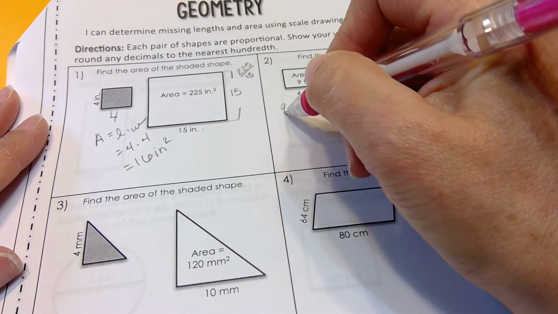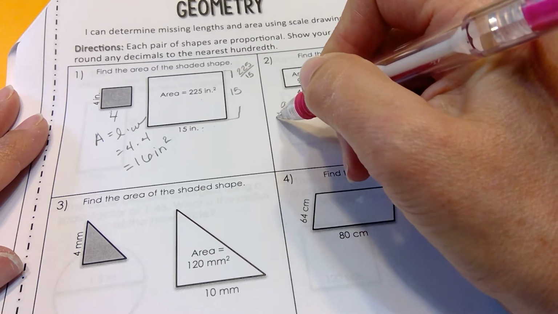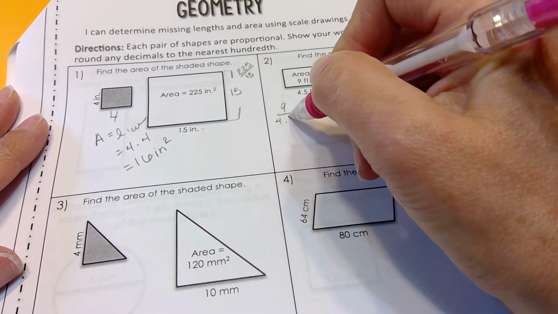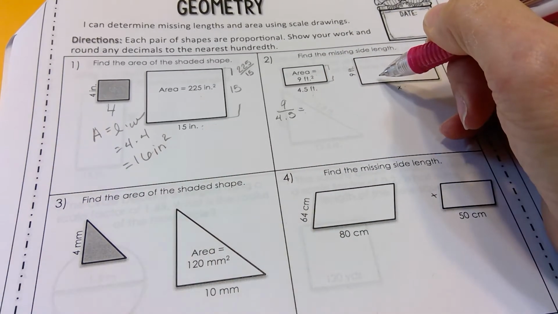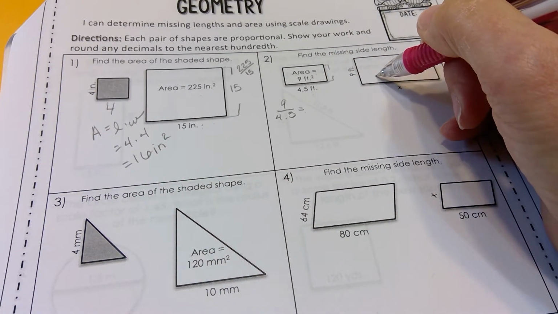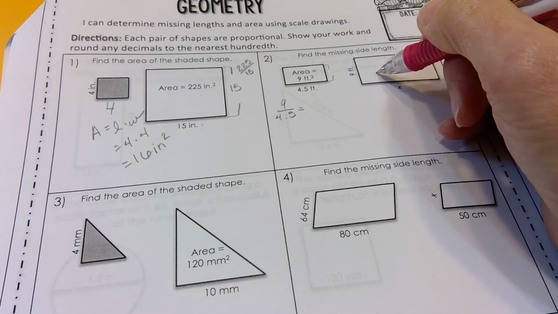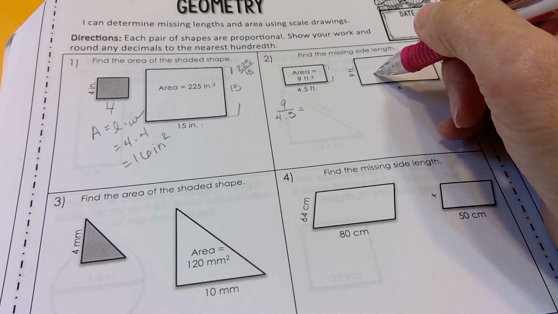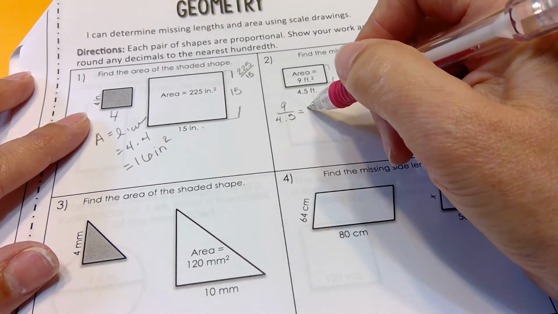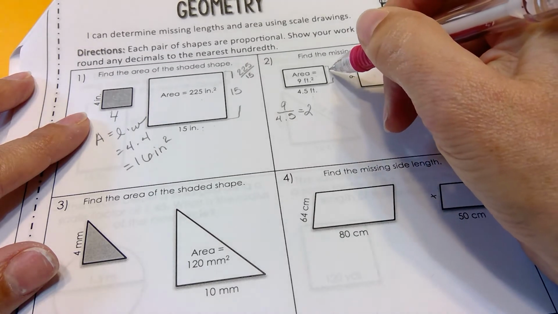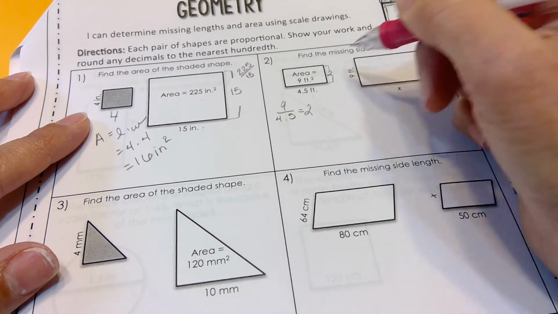So we'll say 9 divided by 4 5/10 equals, I bet I know what that one is. And I bet you guys will know what that is too once you take a look at it. 4 5/10 twice is 9, so this is 2. So that means our missing side here is 2.